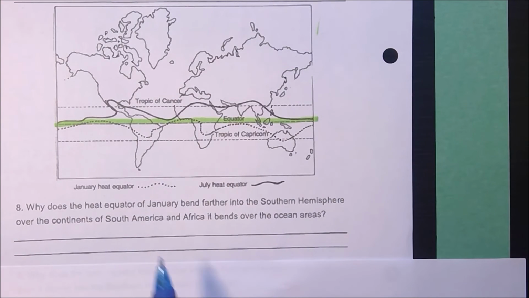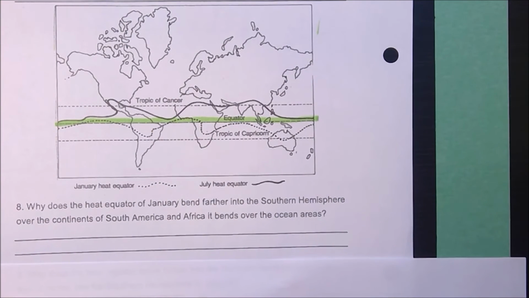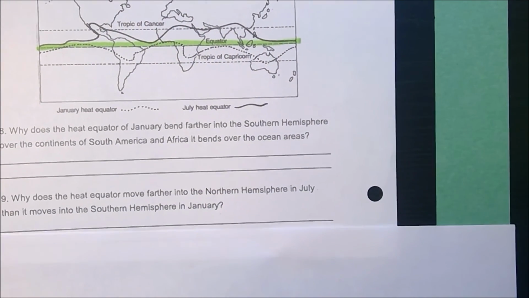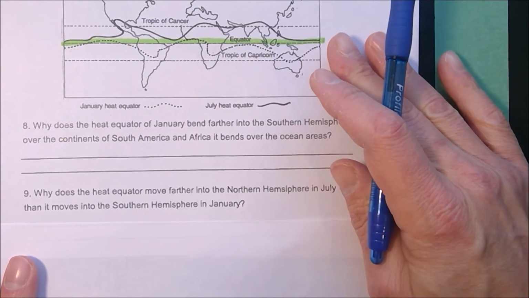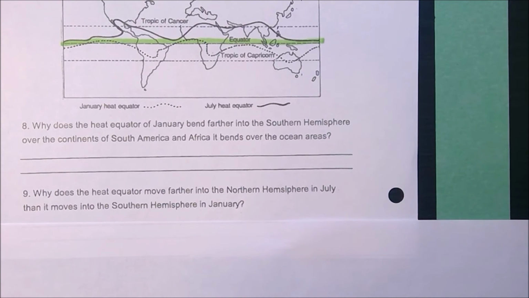So what do you know about the rates of heating for water and land that can explain a larger change over the continental areas? The last question you need to consider, and I've already sort of given you an idea, for question 9: why does it move farther in the northern hemisphere in July than in the southern hemisphere in January? Thinking about the distribution of land masses would help you to come up with an appropriate response for this question.